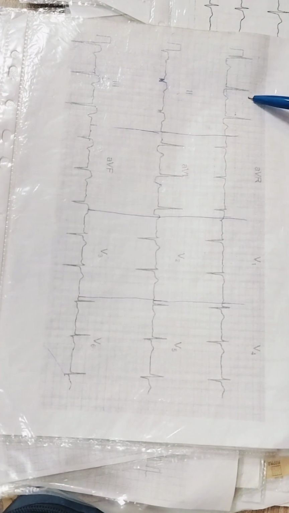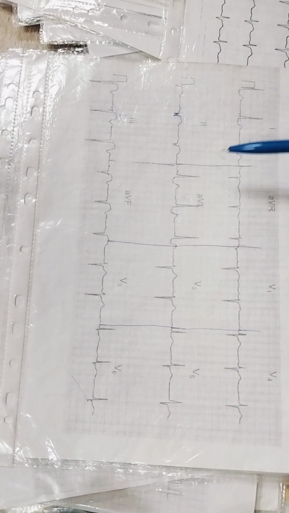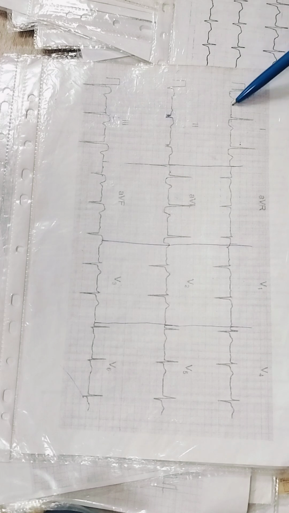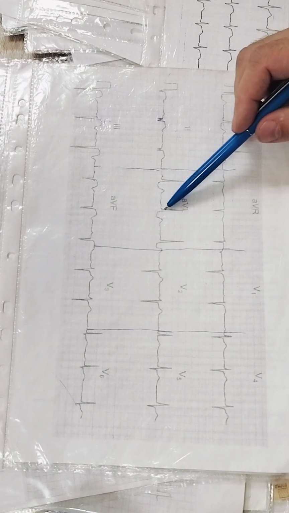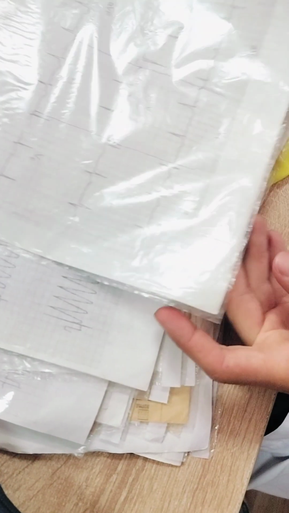Look at 1 and AVL. The ST segment is depressed, and R waves are very big. If I turn the card like this, it will look like QS, elevation of ST, like we saw in the second and third leads. It is named concordant changes.